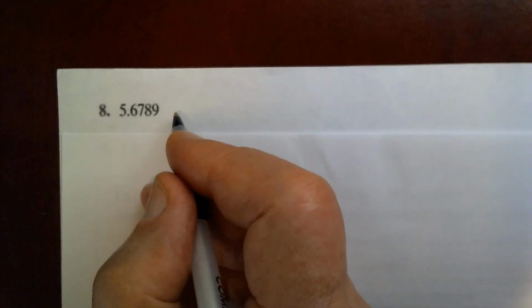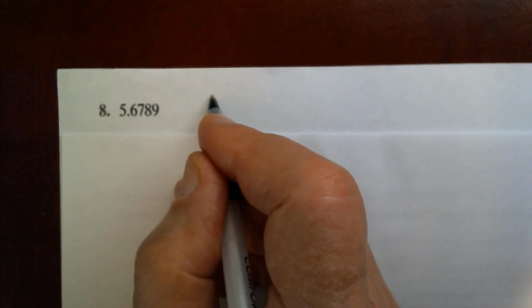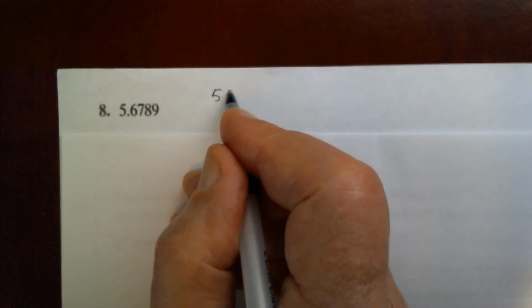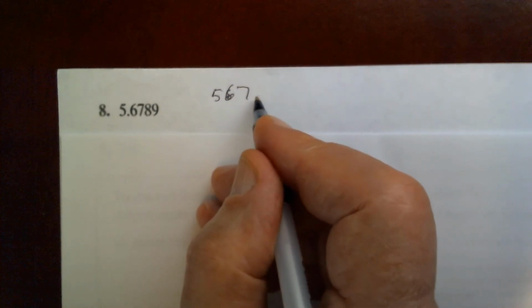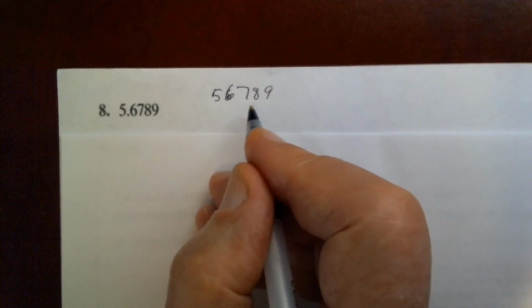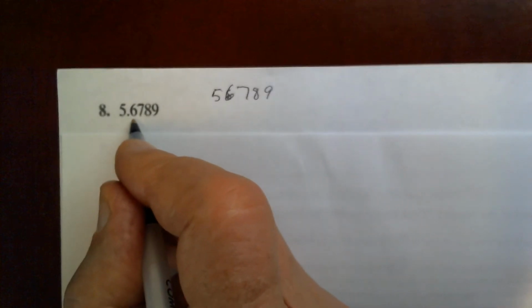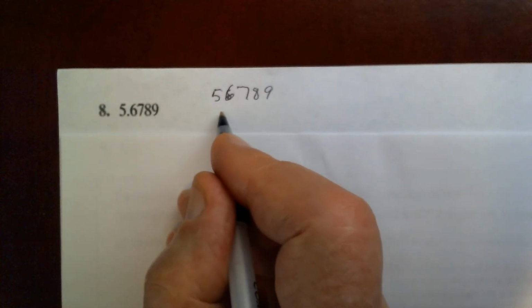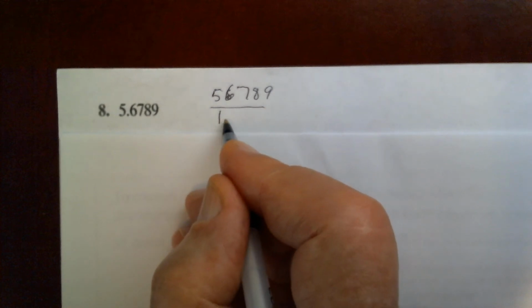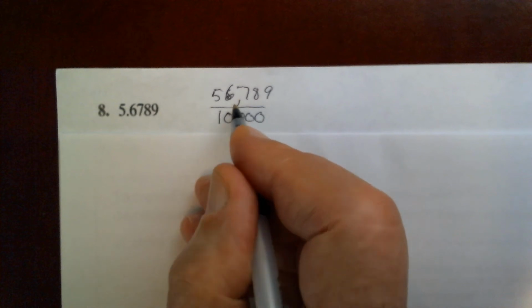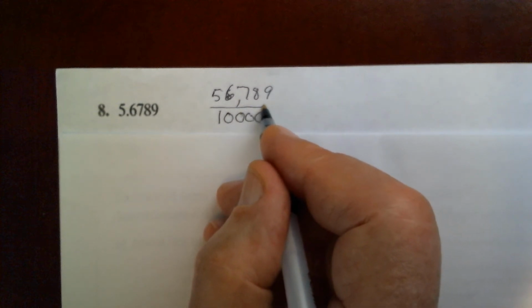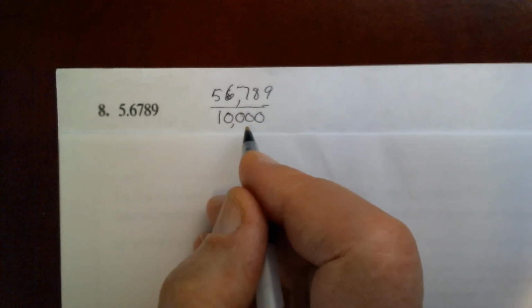In a similar way, we write this number as 5, 6, 7, 8, 9. And since we moved the decimal 1, 2, 3, 4 places, we write a 1 followed by 4 zeros. So it's 56,789 10,000ths.